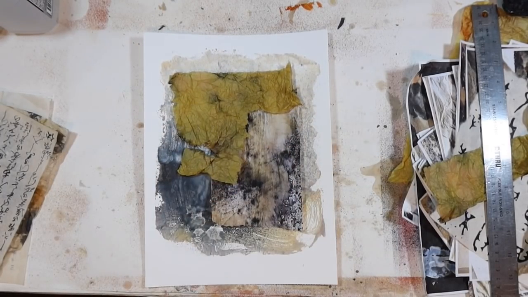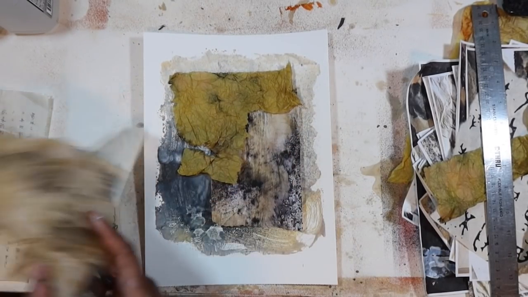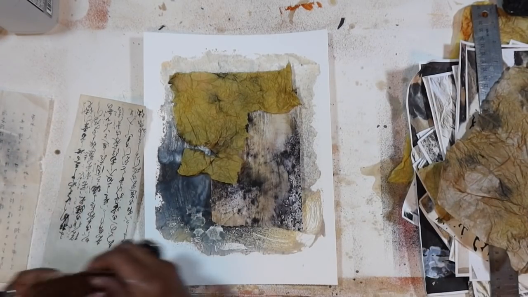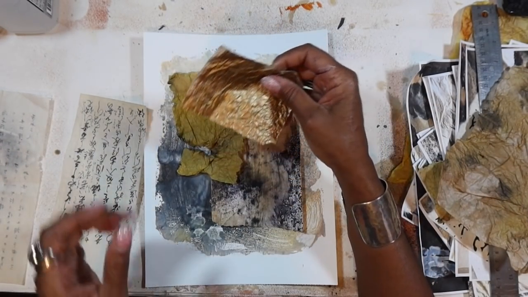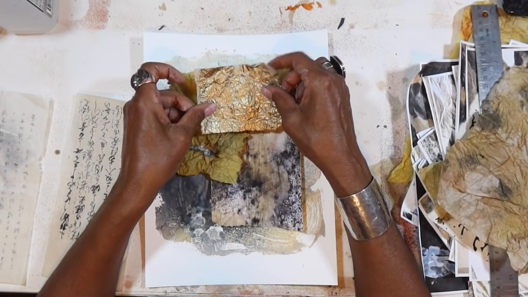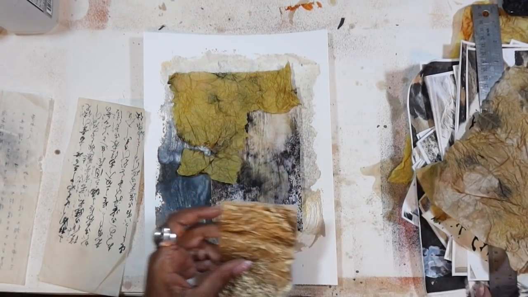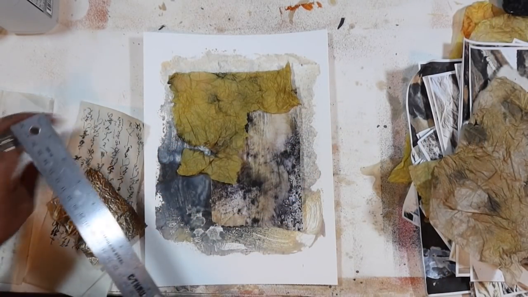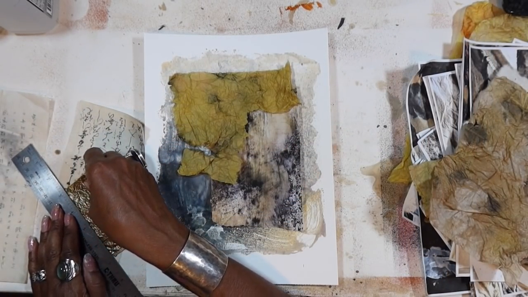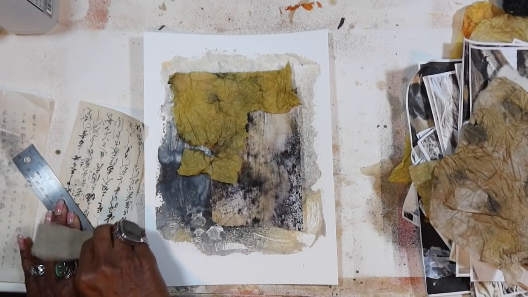So probably something like that. Let's see. Cool to use some of this. This is the paper we made last week. Let's rip a little bit of this, see what we end up with.